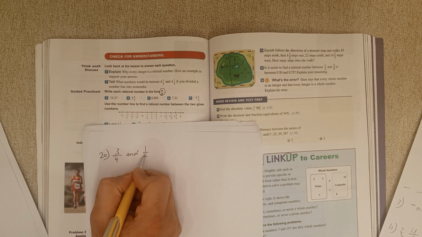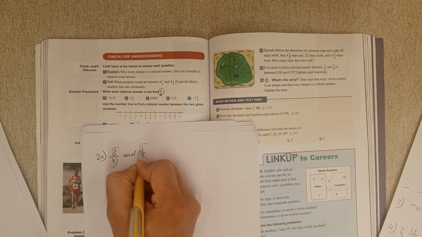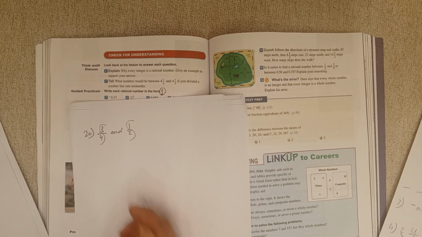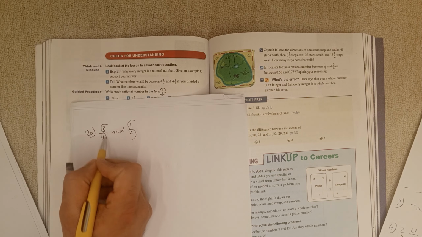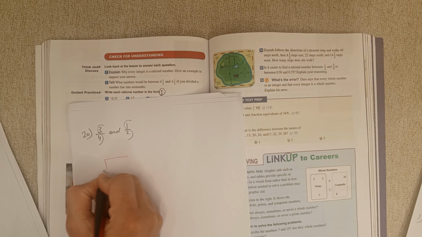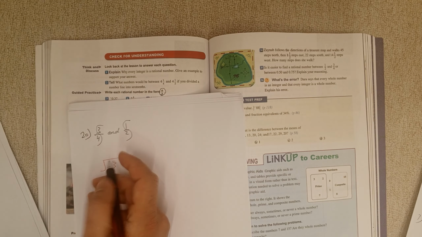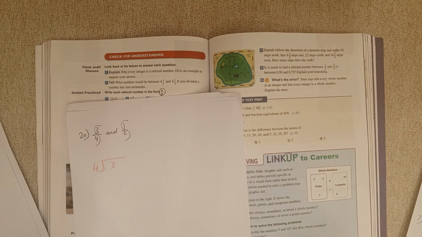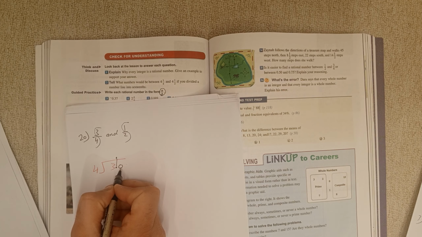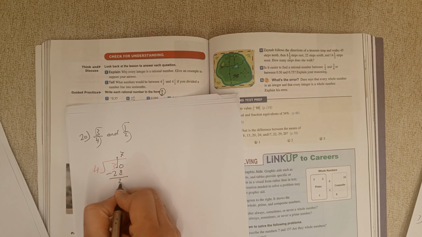We have to change each fraction to a decimal. So 3 over 4 changes to a decimal and 1 over 2 changes to a decimal by using long division. If you draw the letter S, it will be very easy to write it as long division. 3 goes inside and 4 goes outside. Now put the point and the 0 straight up. How many 4s in 30? 7. 7 times 4, 28. Subtract, it's 2.